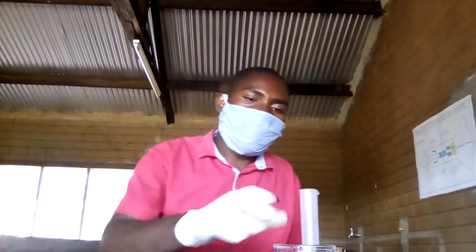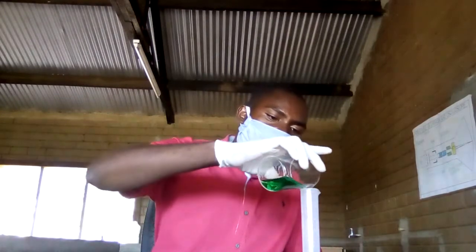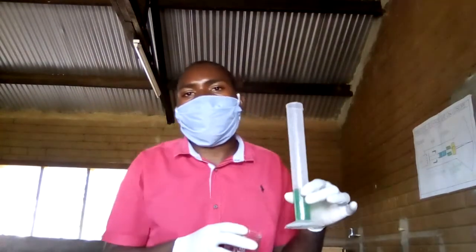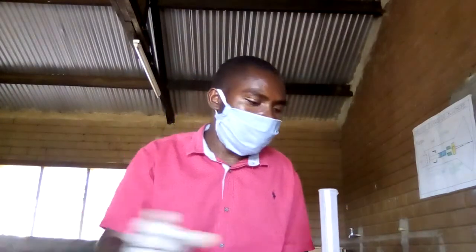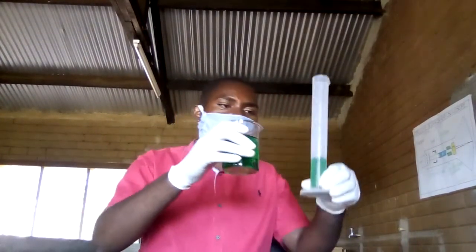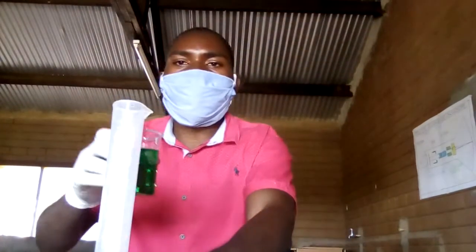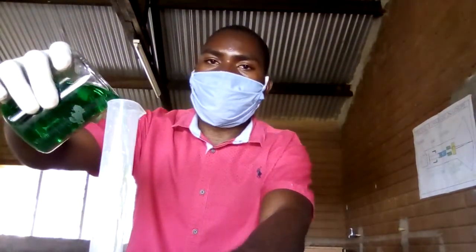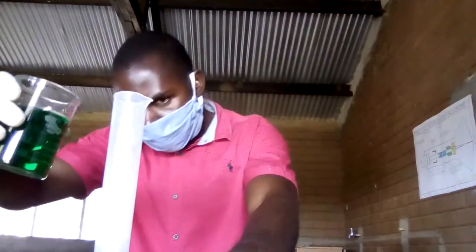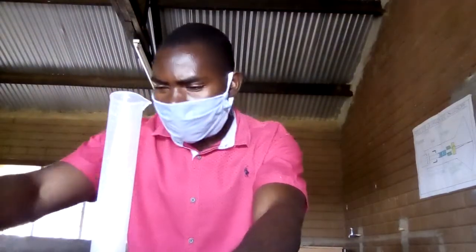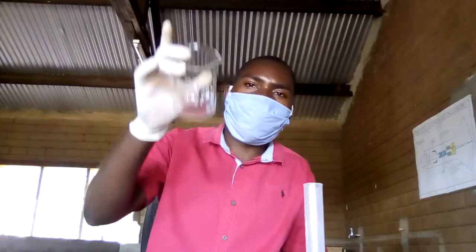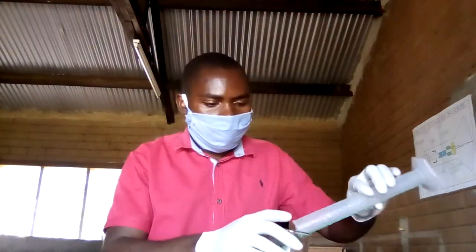Similarly for 40, you're going to pour this liquid inside the measuring cylinder, and once you pour it, the next thing is you need to make sure that you measure about 40 cubic centimeters of this liquid. So I'm pouring it up to 40. Oh wow, this is done already. So this is 40 cubic centimeters. Once you are done, make sure that you get the empty beaker and pour.